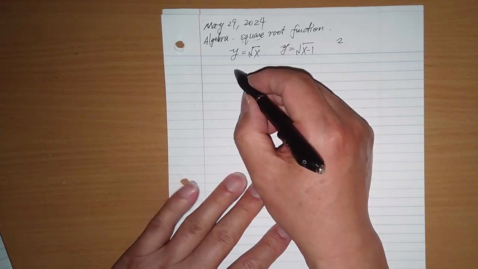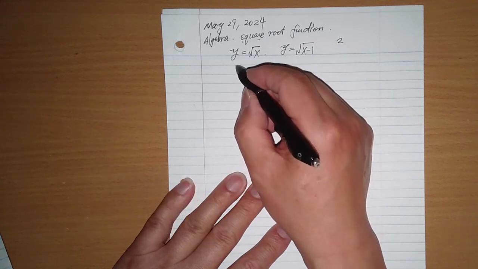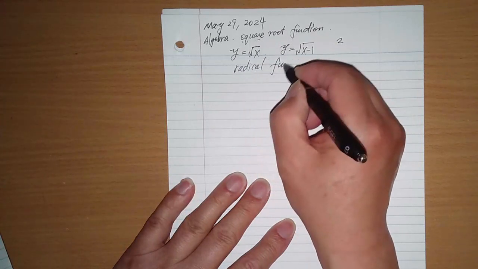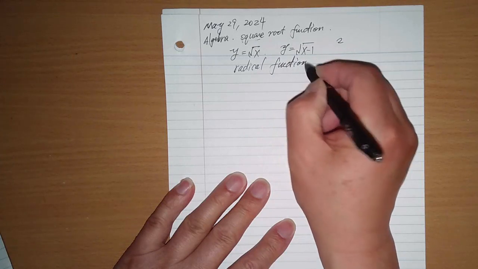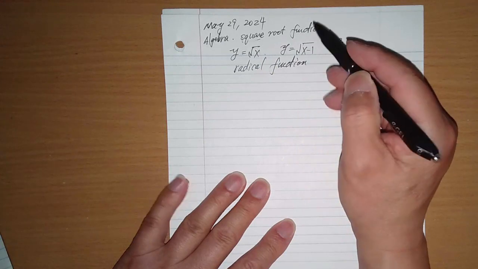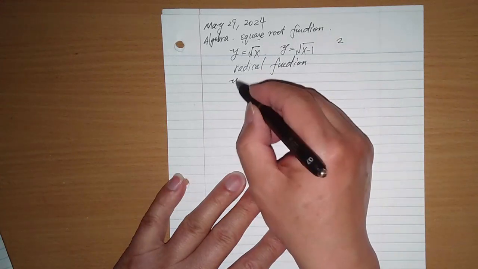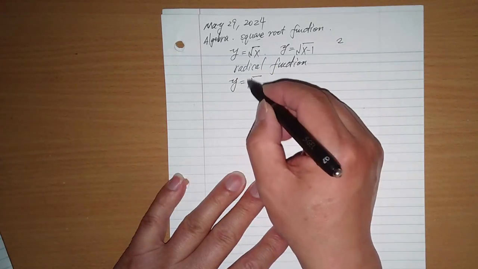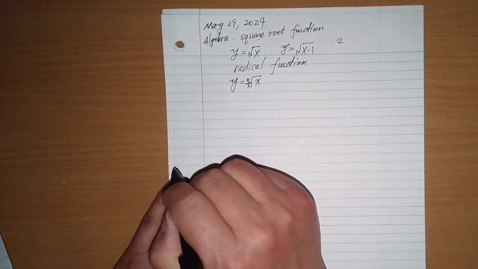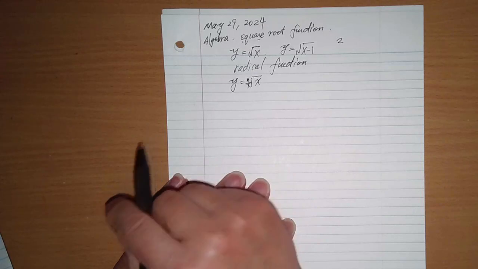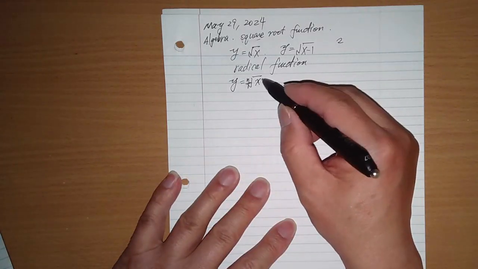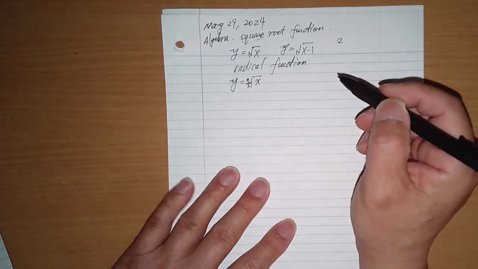You might also have heard of something called radical functions. So what is the difference between a square root function and a radical function? A radical function is something more general, where we have a number n right here, and n is an integer greater than or equal to 2.